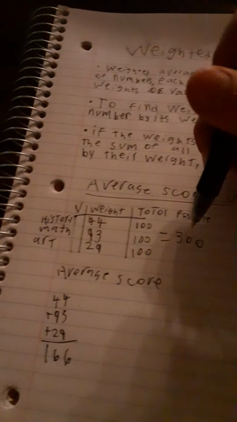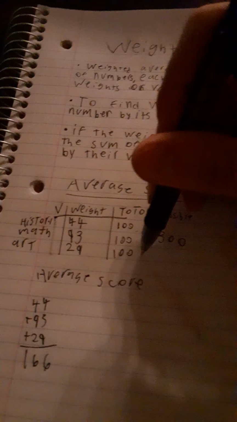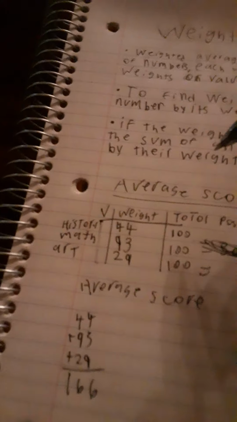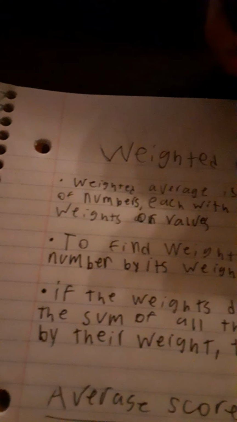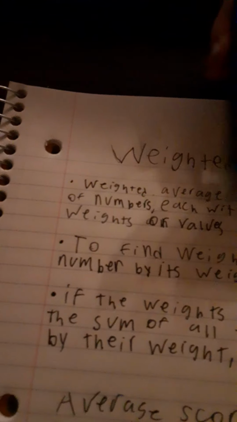Another thing we're looking for is we add them up, like that's everything. So since there are 3 of them, divided by... cross out what I just said. So everything up here says weighted average is the average of a set of numbers with each different associated weights on their value.